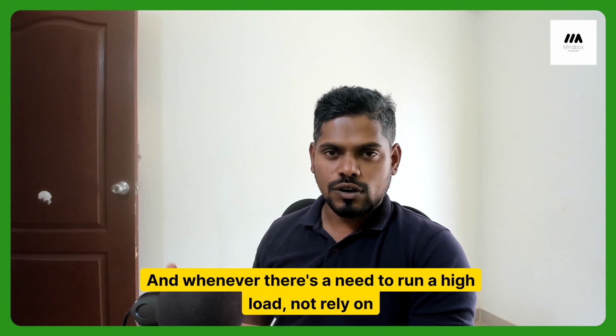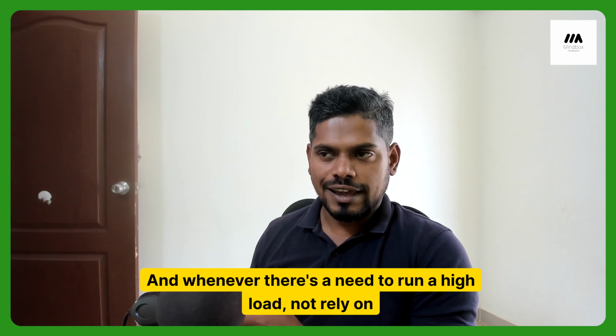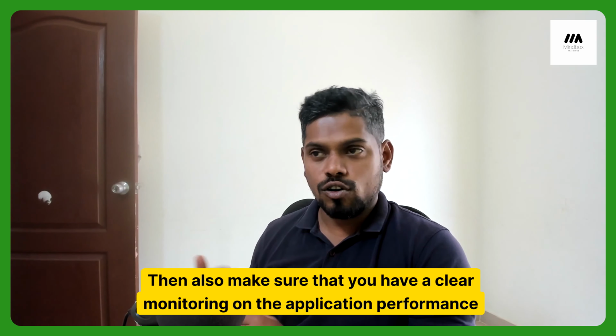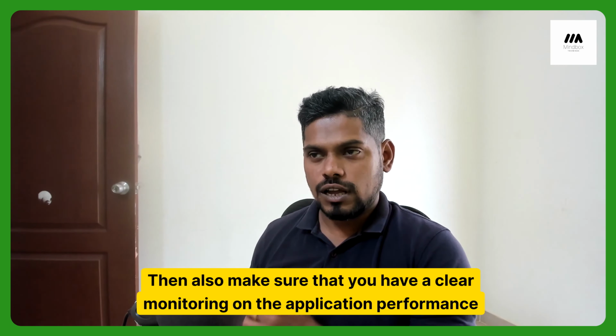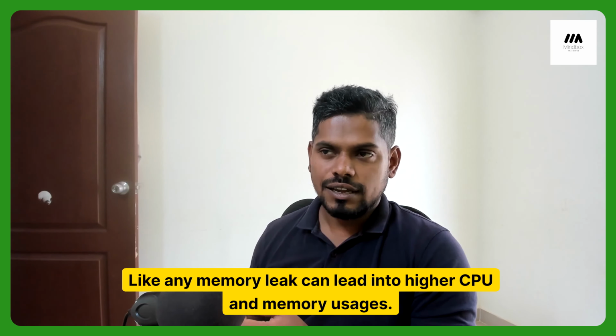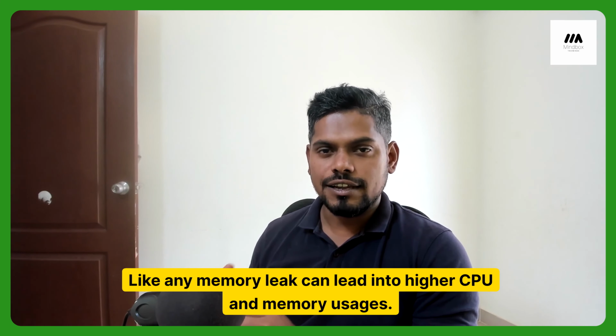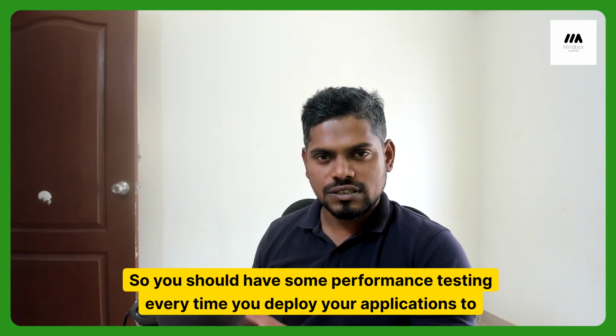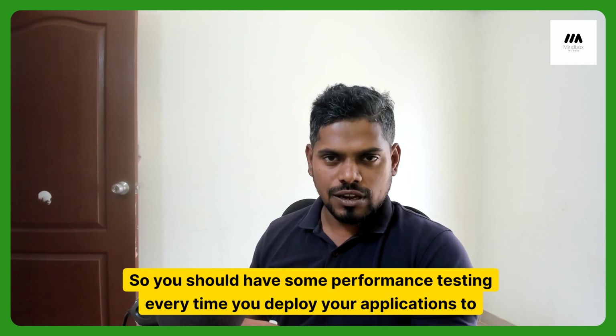And whenever there's a need to run a high load, rely on services such as auto scaling. Then also make sure that you have clear monitoring on the application performance, because any memory leak can lead to higher CPU and memory usage. So you should have some performance testing every time you deploy your applications to production.